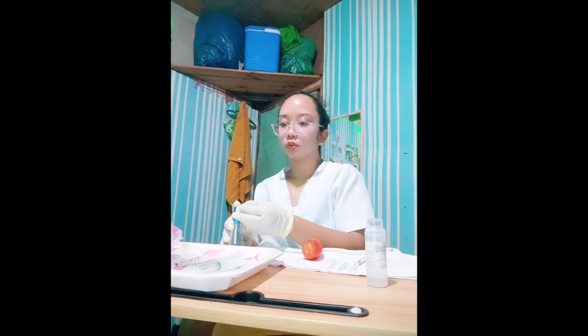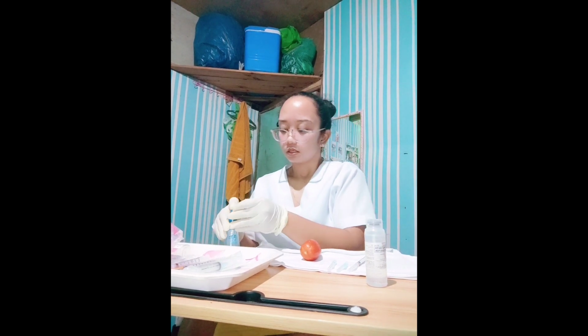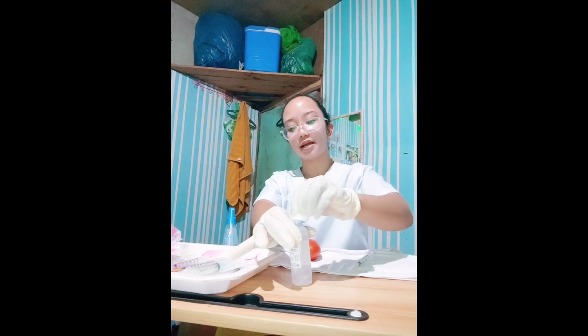We will put our gloves on to avoid contamination. And next, we will clean the site with an antiseptic swab. Start at the center of the site and clean in a widening circle about 5 cm. Allow the area to dry. So we will sanitize the ampoules and the vial.